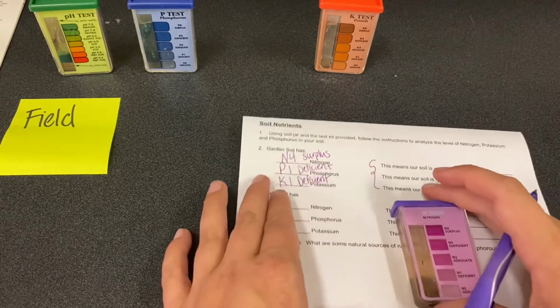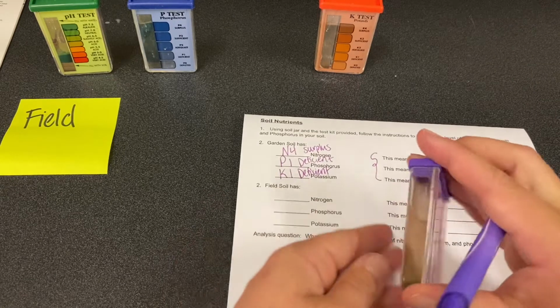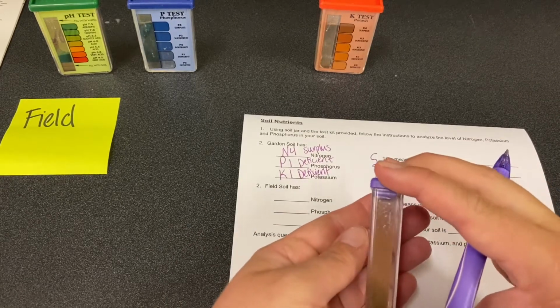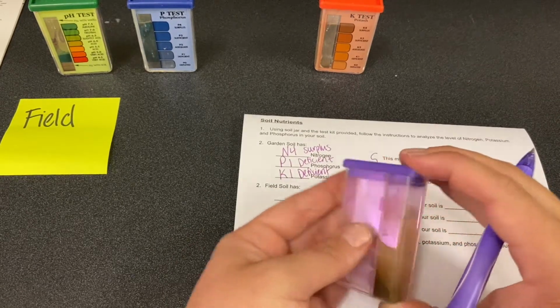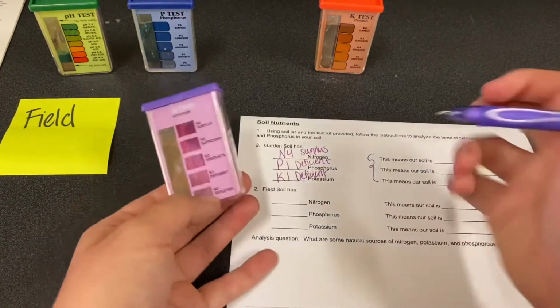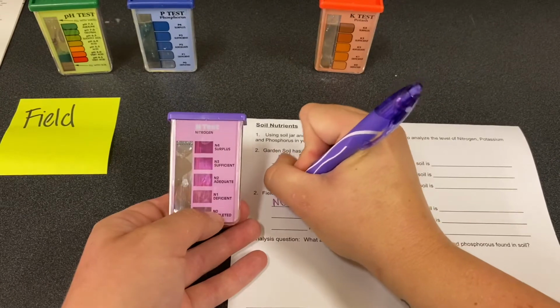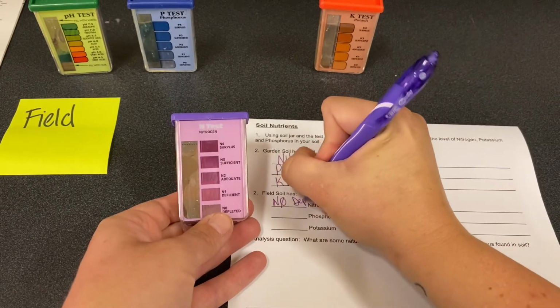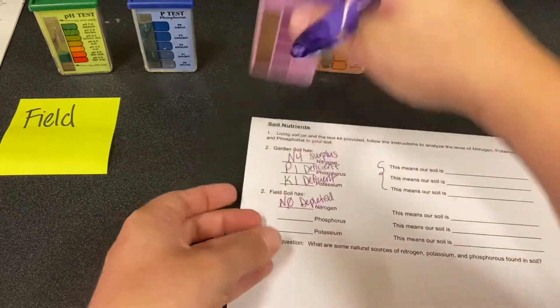I'm trying to put it just on the white background. Maybe like a tiny bit, but not really, you guys. Tell me if you disagree. I'm gonna put this down here at N0, which is depleted. I don't see really any color.